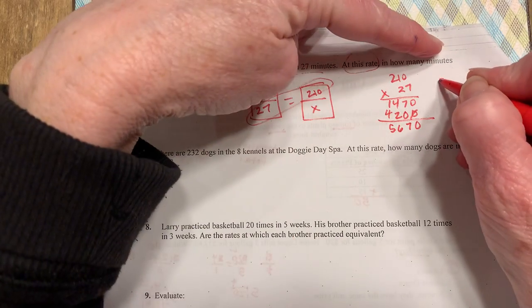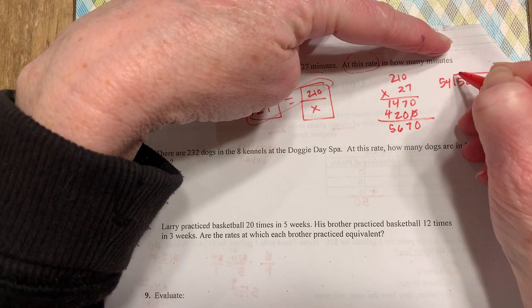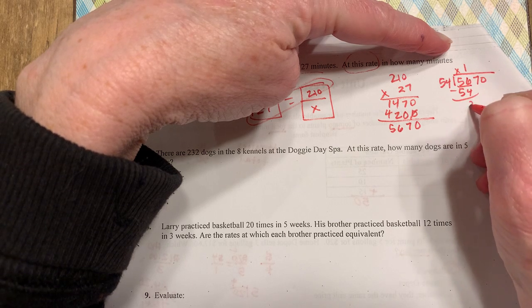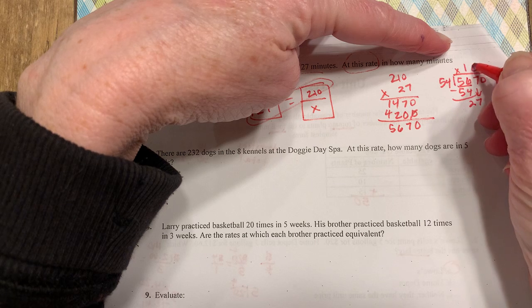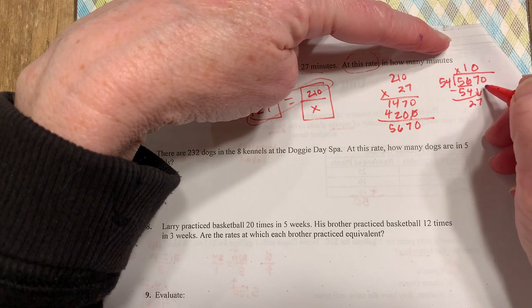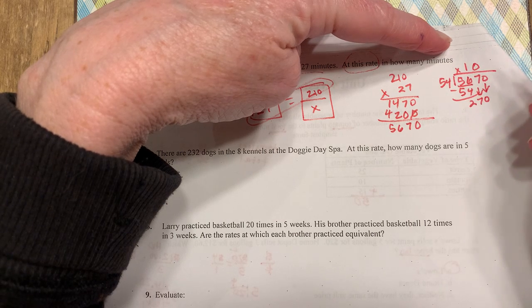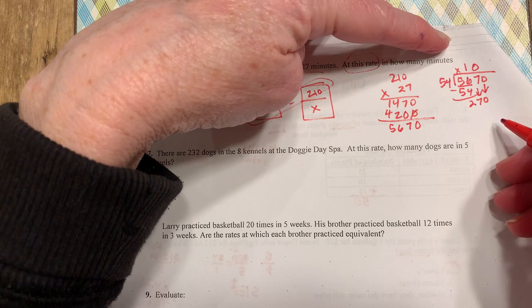All right, so over here, I'm going to divide now. 54 won't go into 5, it'll go into 56 one time. 6 minus 4 is 2, bring down your 7. 54 doesn't go into 27. So I have to put a 0 there before I can bring down a 0. Remember, keep everything lined up when you're dividing. So I'm trying to figure out how many times 54 goes into 270, and I might just have to guess.